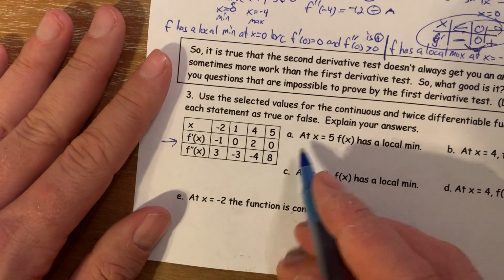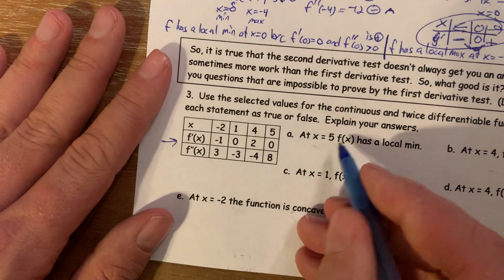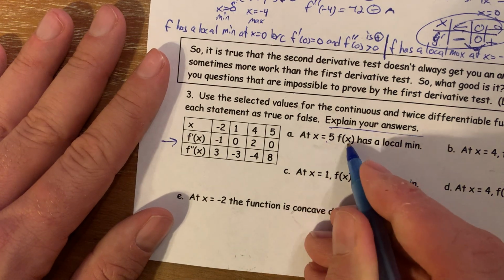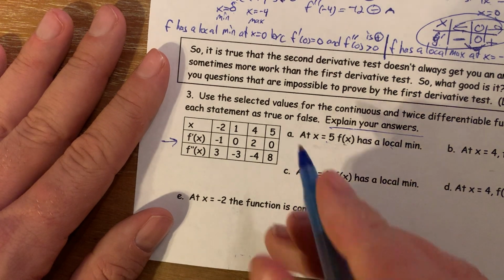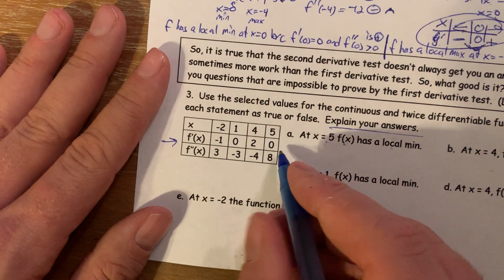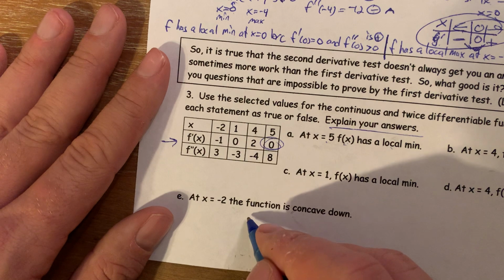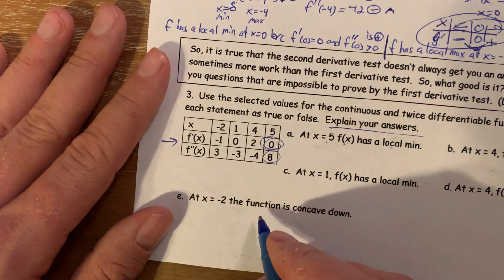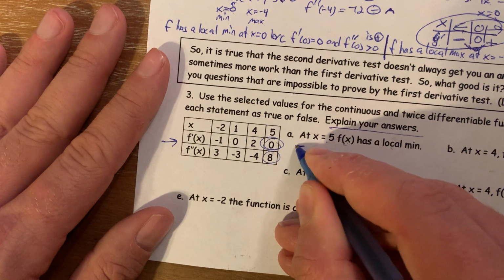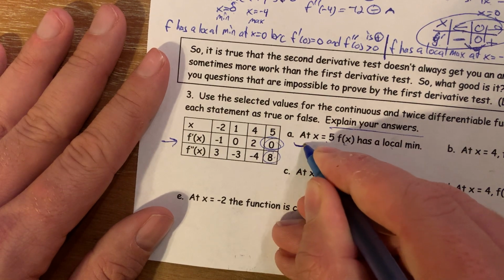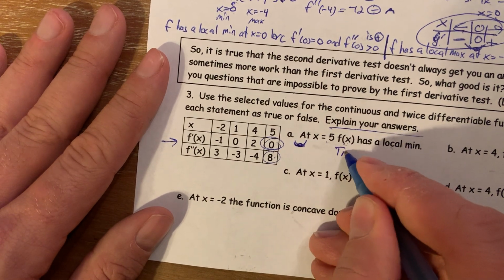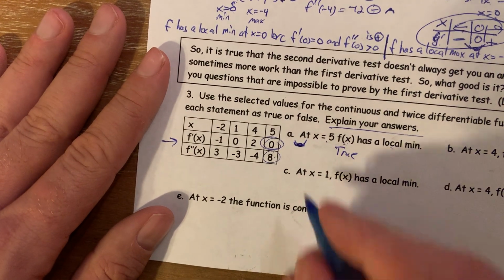So let's see. Is each statement true or false? And we want to be able to justify. At x equals 5, f of x has a local min. So at x equals 5, is that a local min? Well, I see that the slope is 0, and I see that the second derivative is positive. So the slope is 0, and the second derivative being positive means the function is concave up, and so that must mean there is a local min. This is true.